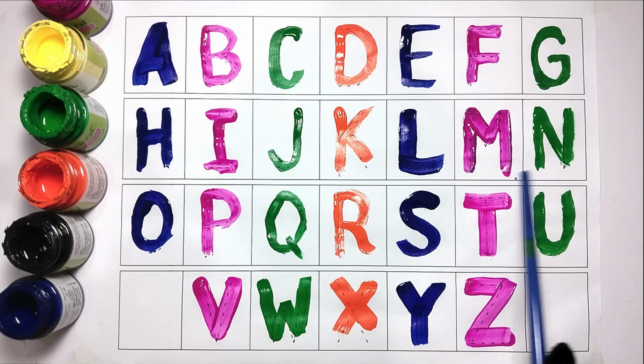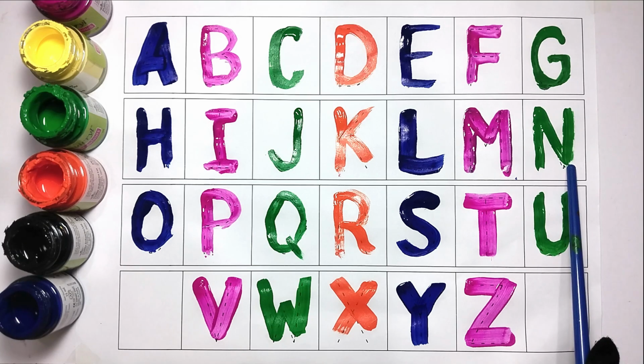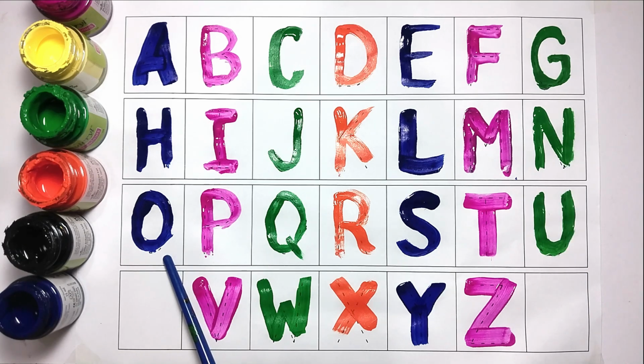M for mango. N for nest. O for orange. P for pen. Q for quail. R for rat. S for sheep. T for tree. U for uncle. V for van. W for wheel. X for X-ray. Y for yolk. Z for zebra.